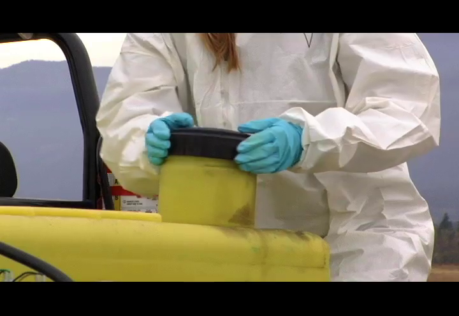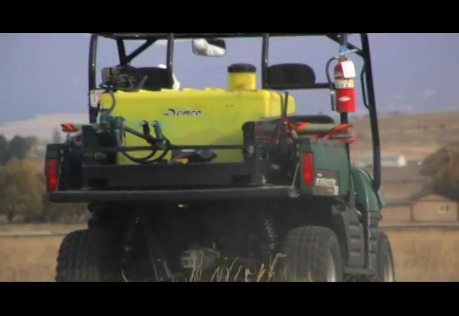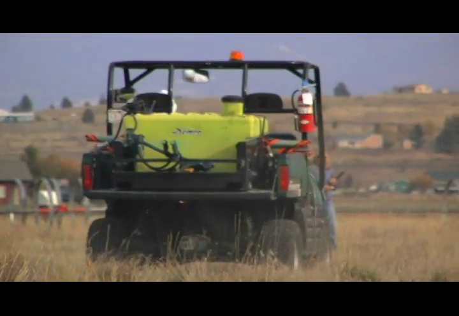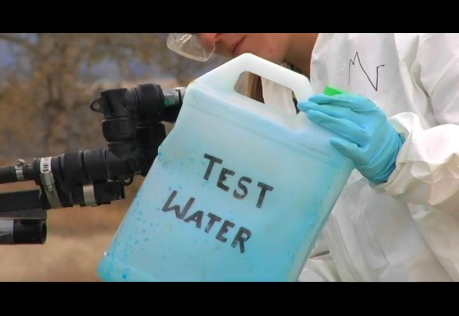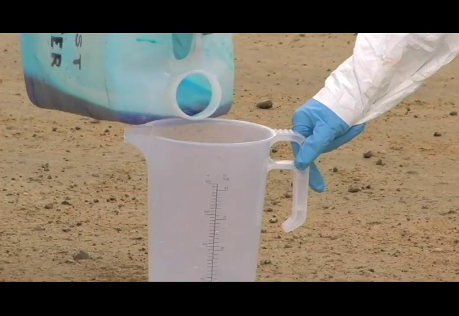Fill your sprayer with clean water. From a running start, drive the length of the test area and record the time required. For the same time it took you to drive the calibration strip at field speed, collect water from the nozzles using the same pressure as you would in the field. Measure the amount collected and convert to gallons.